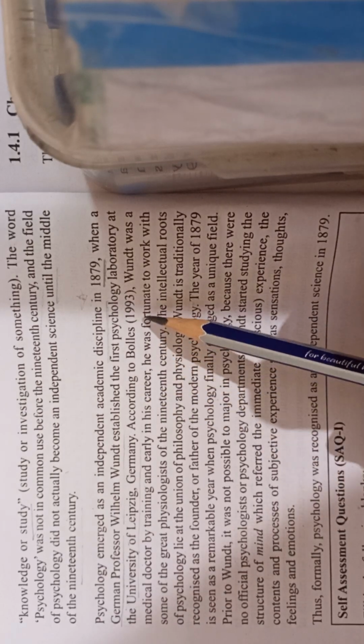According to Bowles, 1993, Wundt was a medical doctor by training, and early in his career, he was fortunate to work with some of the great physiologists of the 19th century. The intellectual roots of psychology lie at the union of philosophy and physiology.